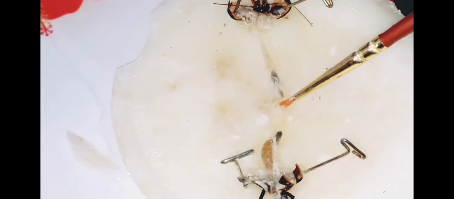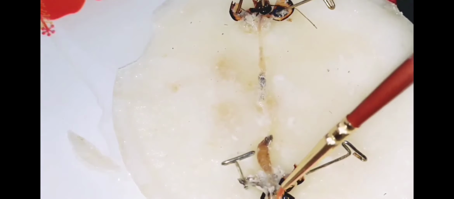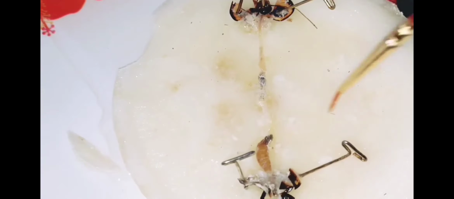We have seen that I have cleaned the external body covering, so you can observe the internal organs clearly and without any doubts. Don't go very fast, do it slowly. Give again drops of water.